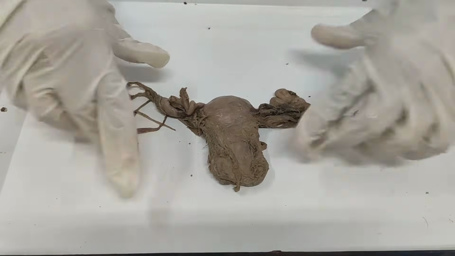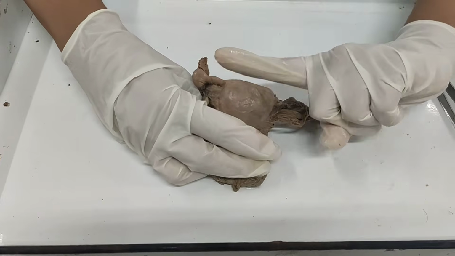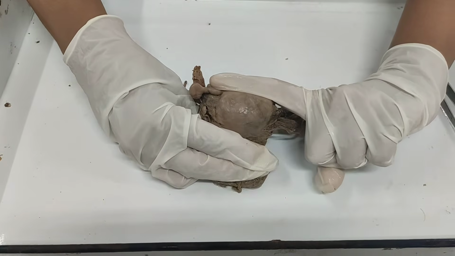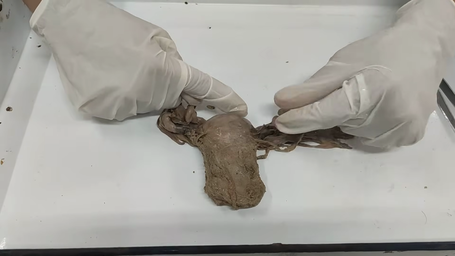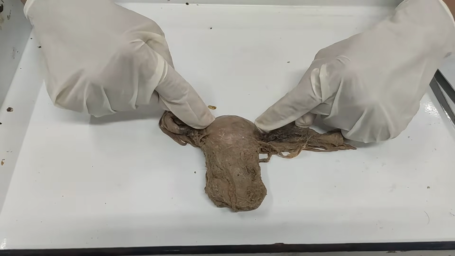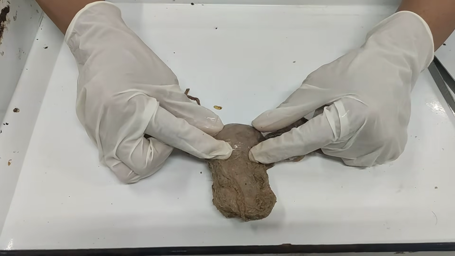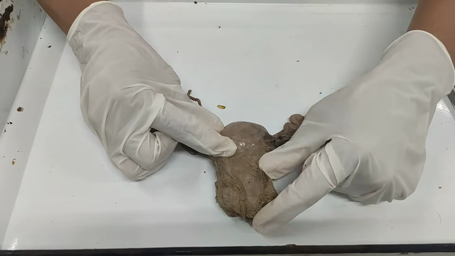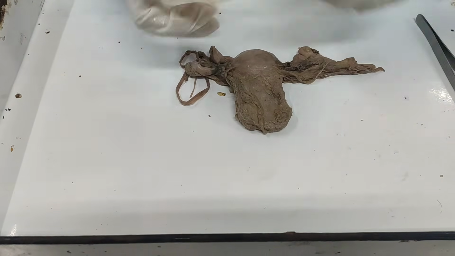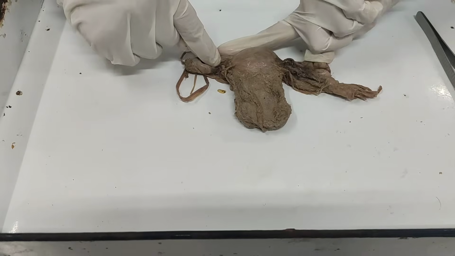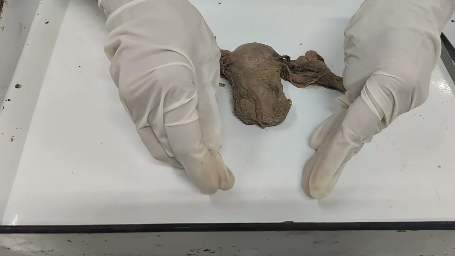Now let's talk about the parts of the uterus. The uterus has three main parts. One, the fundus. My index finger is showing the fundus. The body, the part from the fundus to this constriction called the isthmus, is called the body, and below it is the cervix. This entire cervix then comes into the vagina. So as you can see, fundus, body, cervix, and here will be the vagina.